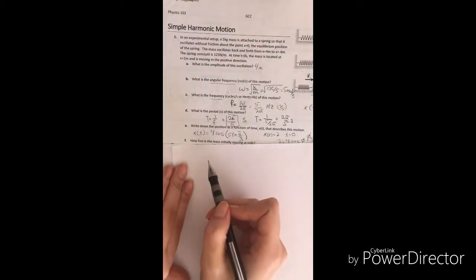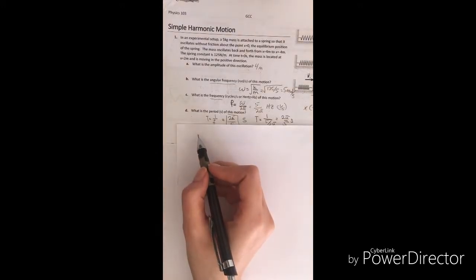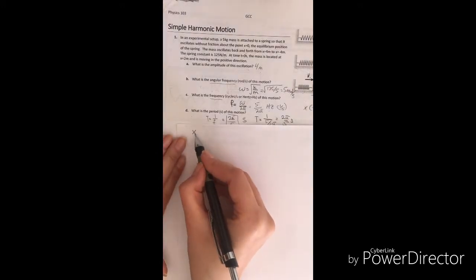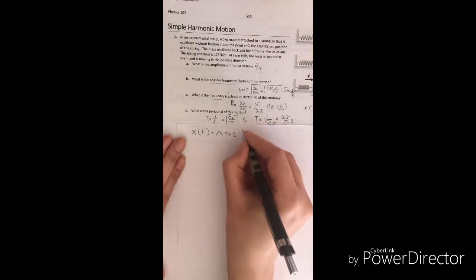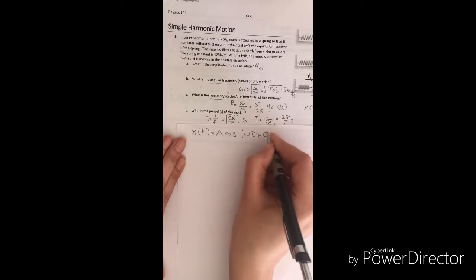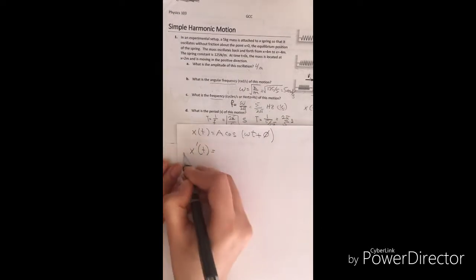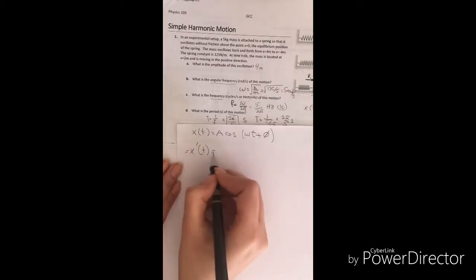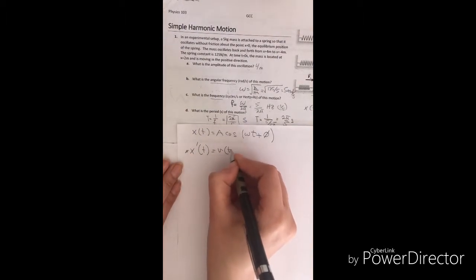The velocity is the derivative of the position. When the position is A cosine of omega t plus phi, we want to find the derivative of the position, which equals the velocity.